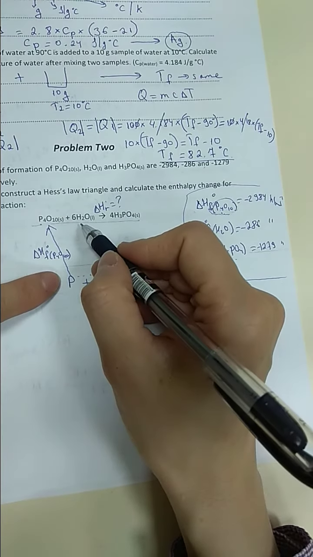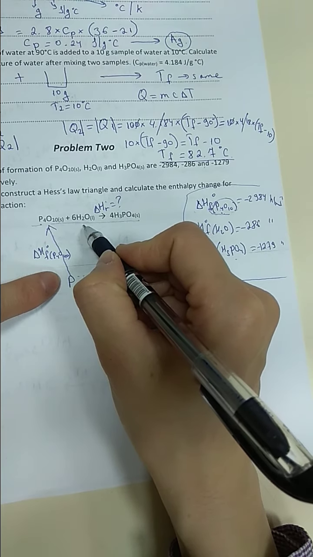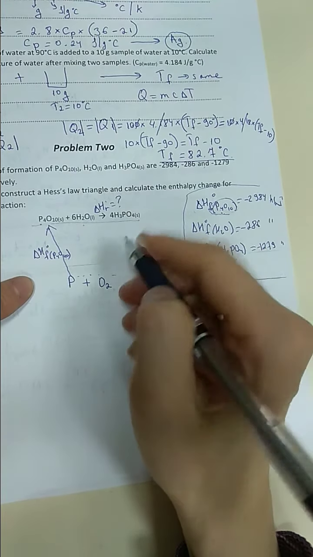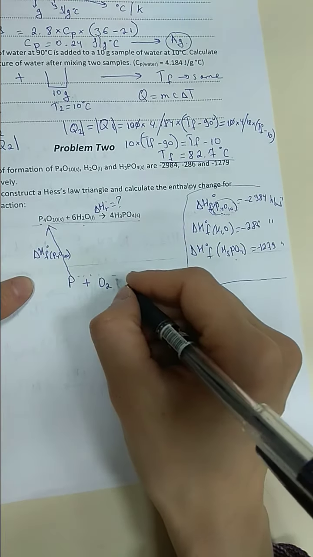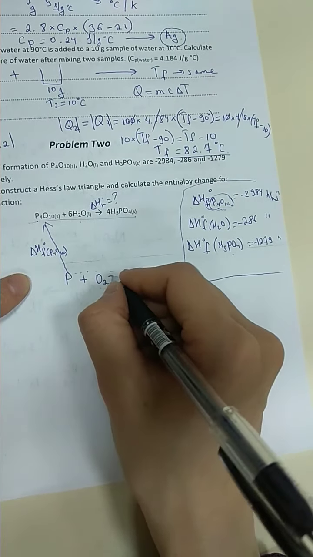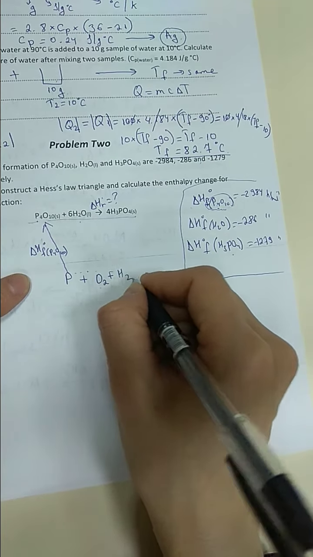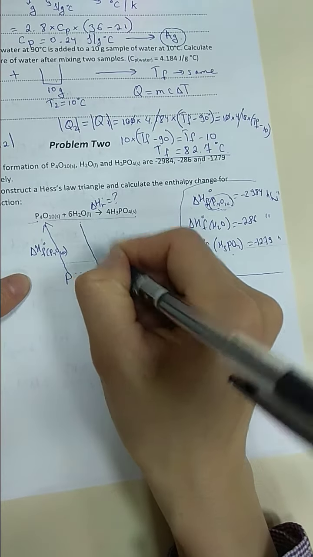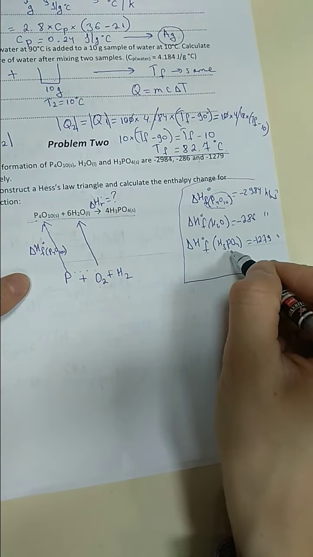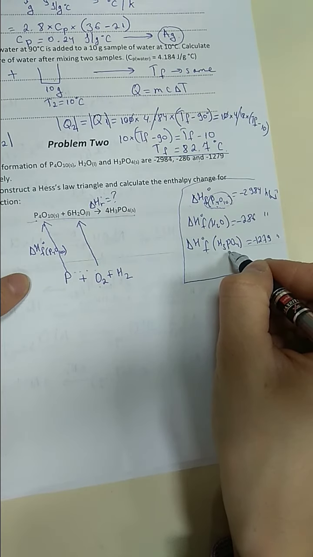And you're given delta H of formation of water. So again, you are forming 1 mole of water from its elements. What elements do we have? We have hydrogen and oxygen. Oxygen is already written here, and you just add hydrogen. Next, we are given delta H of formation of phosphoric acid, again from its elements according to the definition.